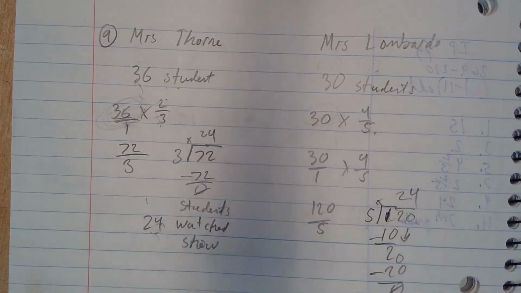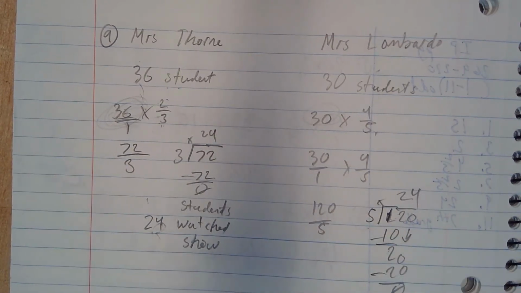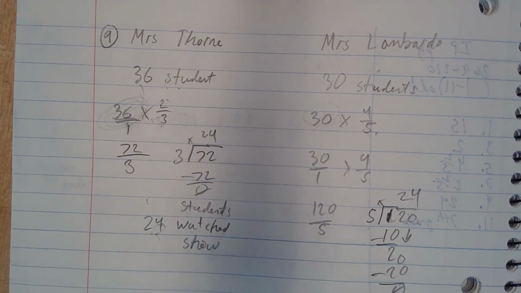The students are still there. We still have 36 students. They've just been broken up into groups according to this fraction, okay? Keep that in mind. Which leads us to number 11.